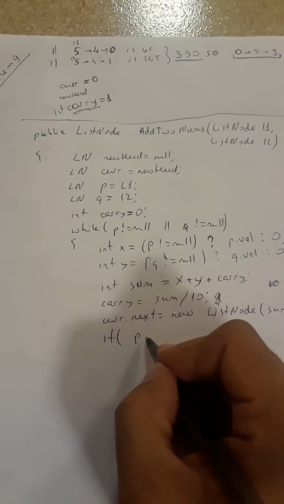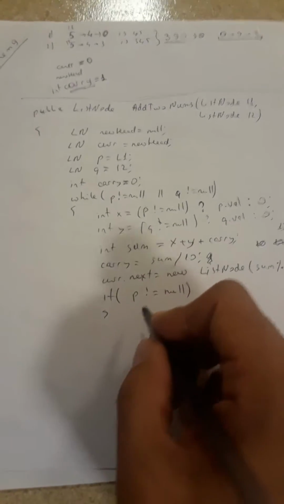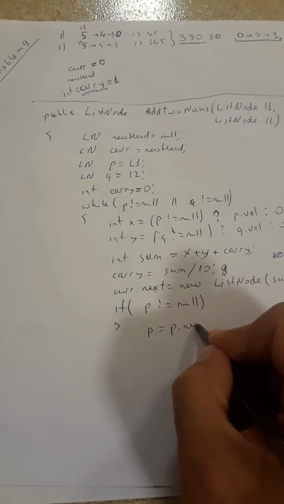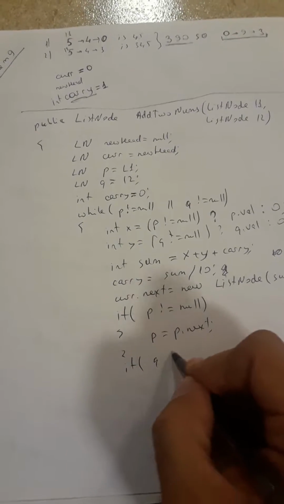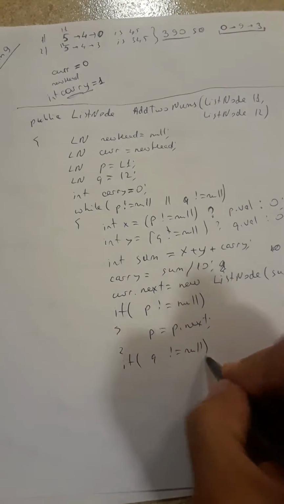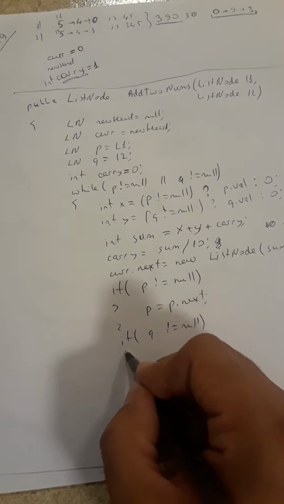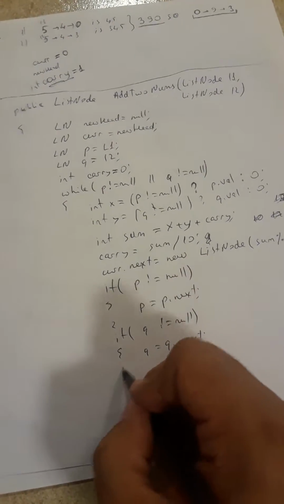After this calculation, we will move the pointers of each linked list. So we'll move p to the next node of our linked list, and q also, if it hasn't reached the end. In this case, we will also move it to the next node of its linked list.